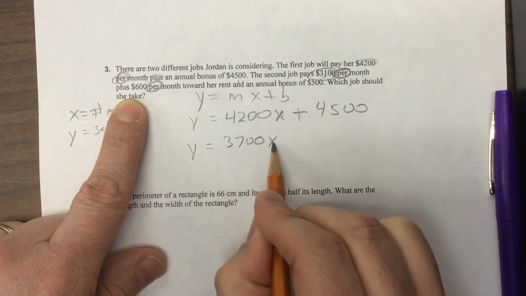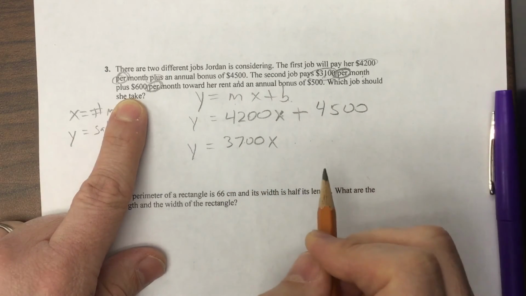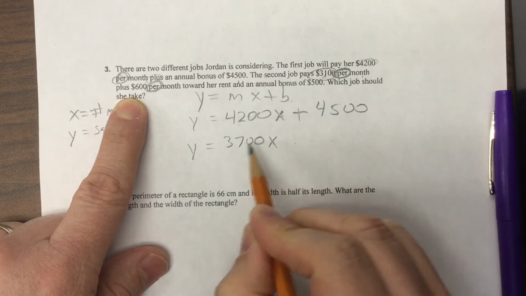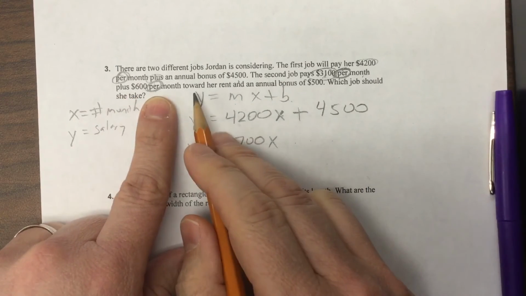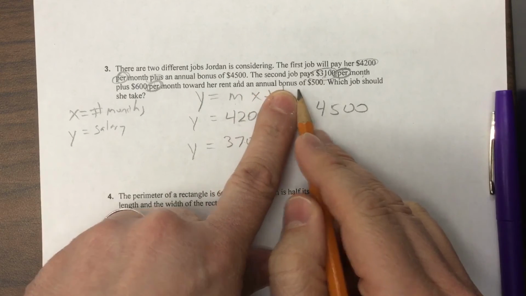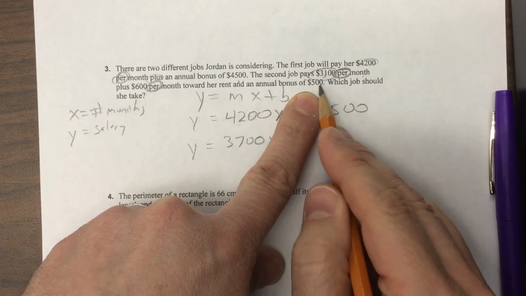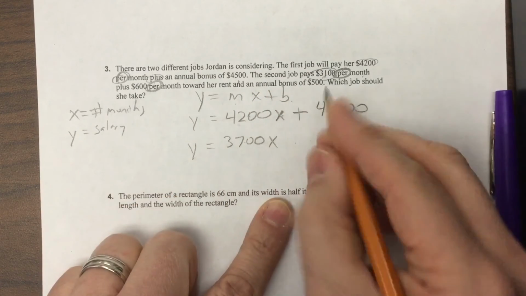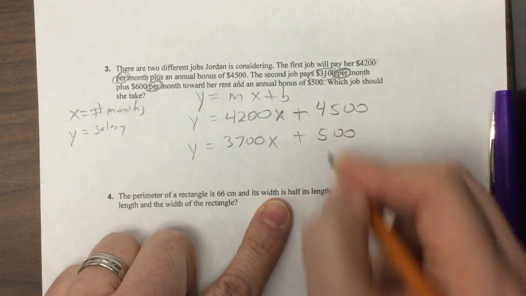That's probably the most straightforward way to do it. Or you could put mx plus b. You could do that also. Separate it out and then combine the terms. Whichever way you prefer. Her annual bonus, that's only happening one time per year, each year, is the $500. So that is the B value for that.